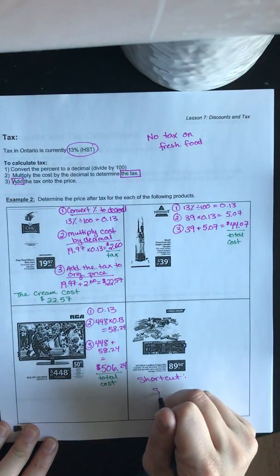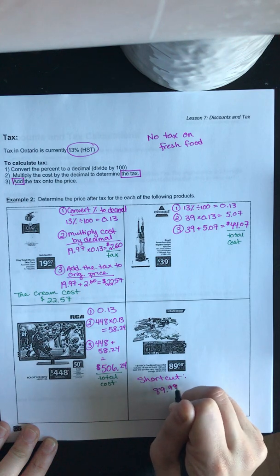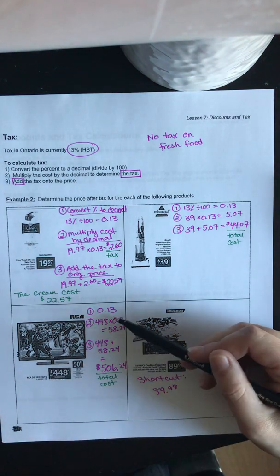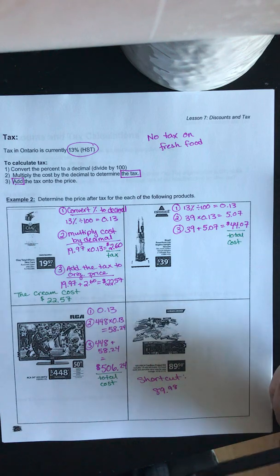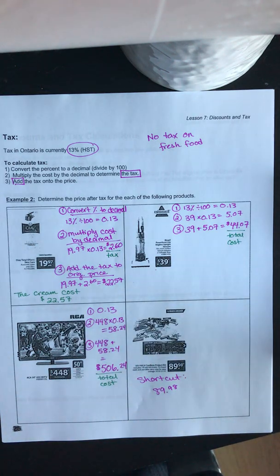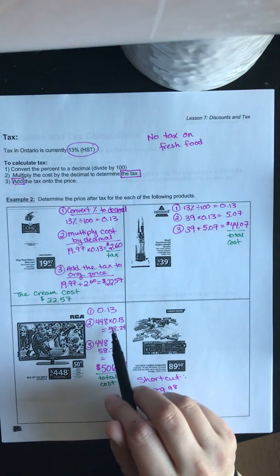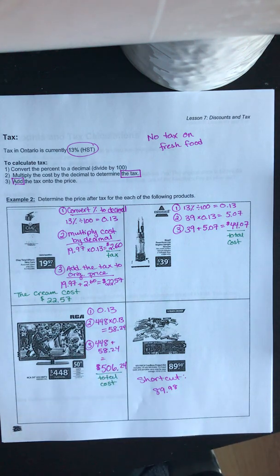So I'm going to take my original price here. Okay, and instead of multiplying by 0.13 to find out how much tax I have to pay, I want a shortcut to just skip that step and find the final answer. So instead of finding the tax first and then adding it on, I'm lazy, I just want to do it all in one step.